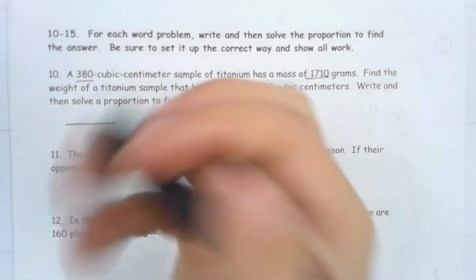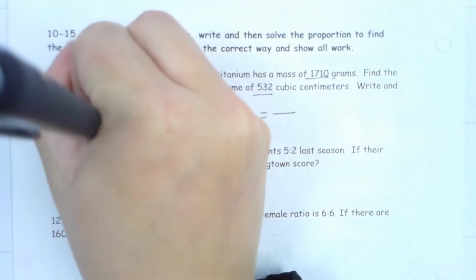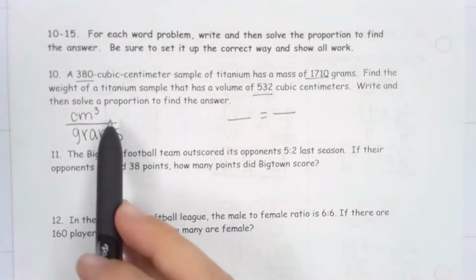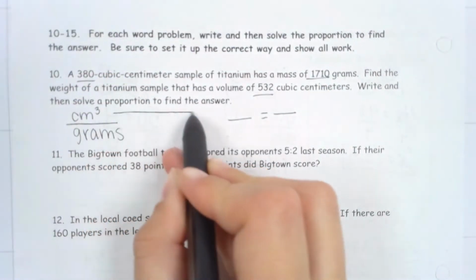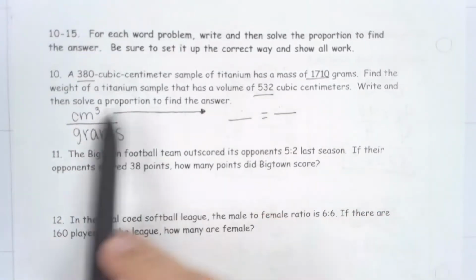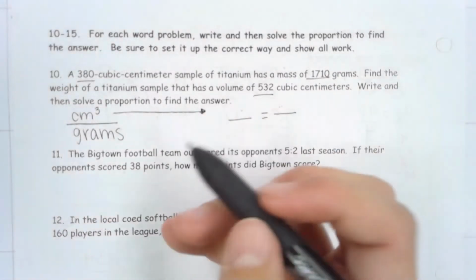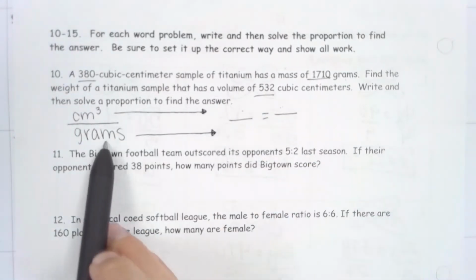So let's just say I'm going to put cubic centimeters in the numerator and then grams in the denominator. Now the reason that I'm showing you guys this over here is because whenever I go to set up my proportion, these numbers in the numerator are going to represent the cubic centimeters, and these numbers in the denominator are going to represent the grams.